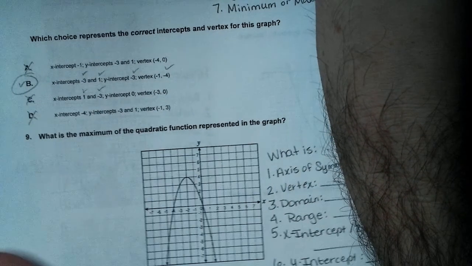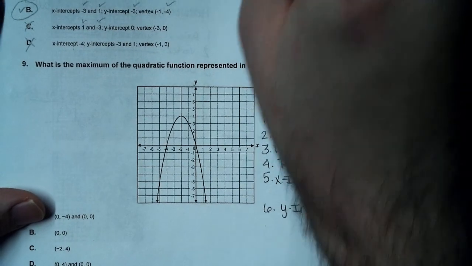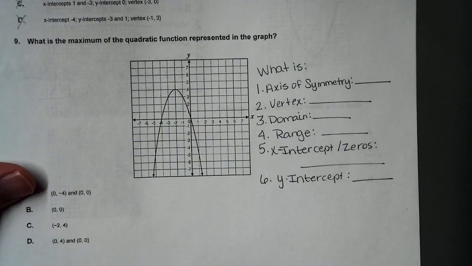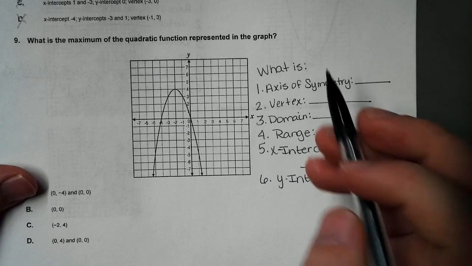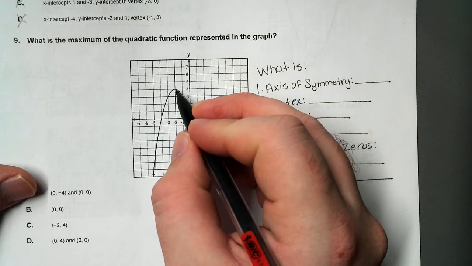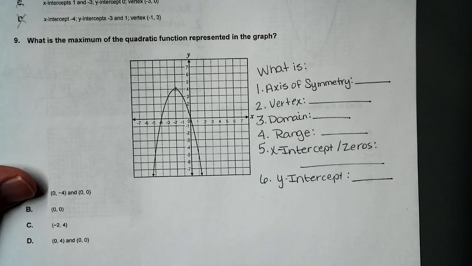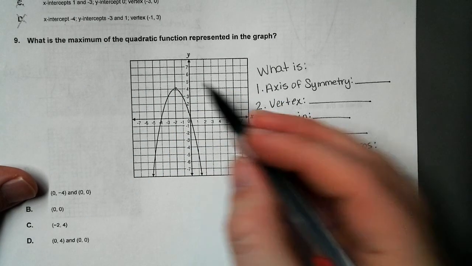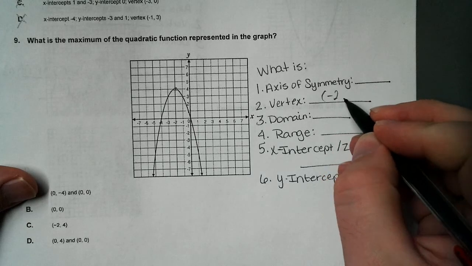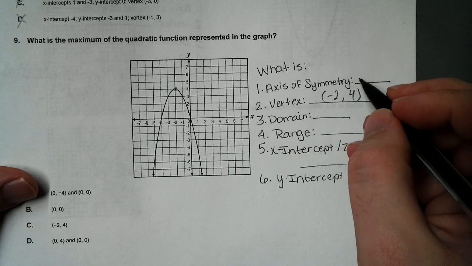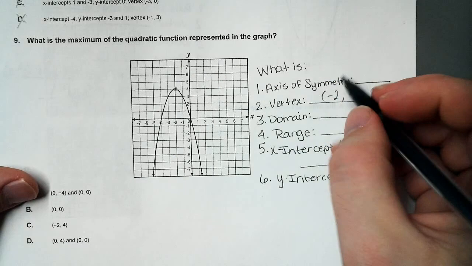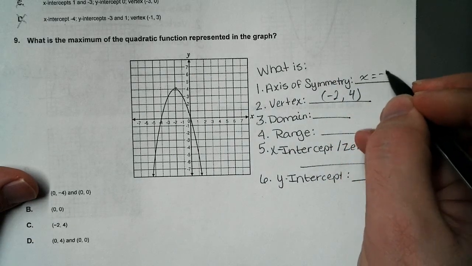And we've got one more. What is the maximum of the quadratic function represented on this graph? So maximum, we're looking for this top value. Our vertex is at negative 2, 4. Axis of symmetry splits the graph in half. It goes through the vertex. It's going to be x equals negative 2.